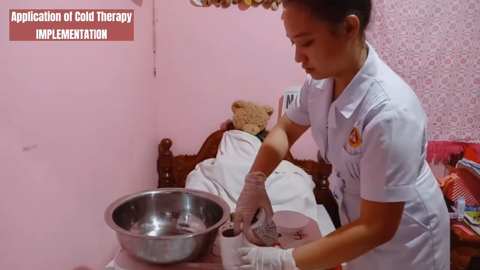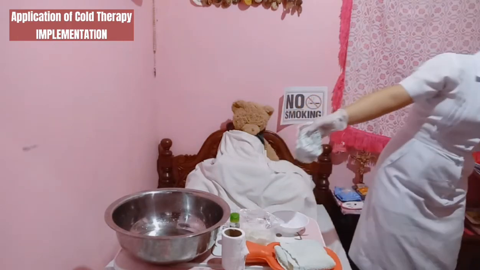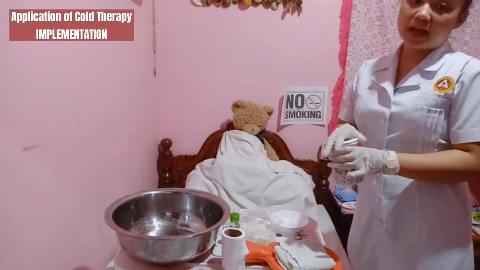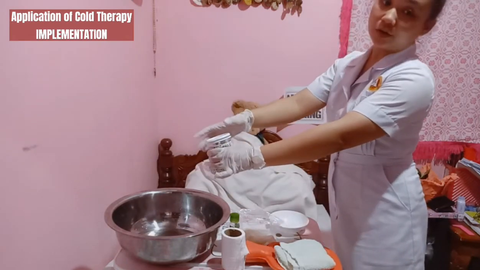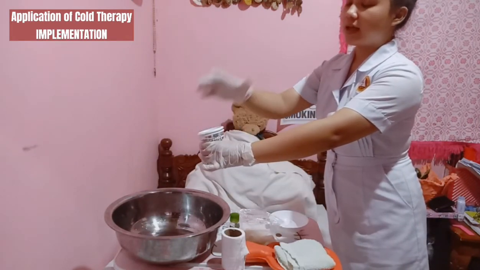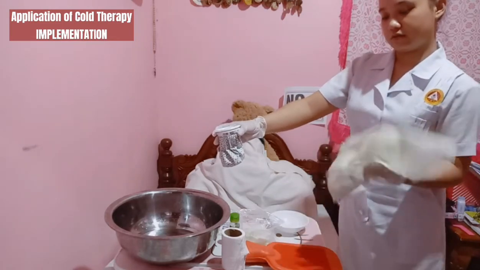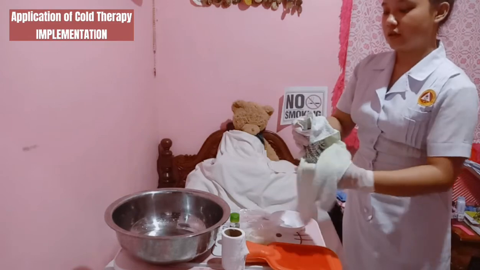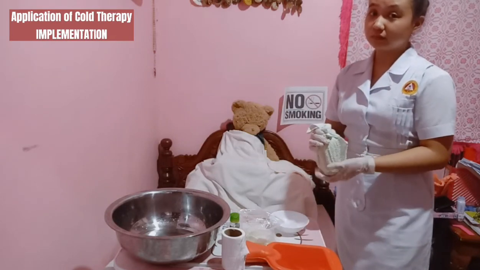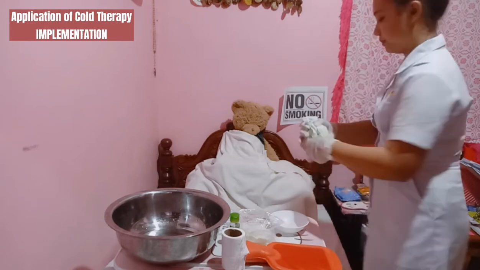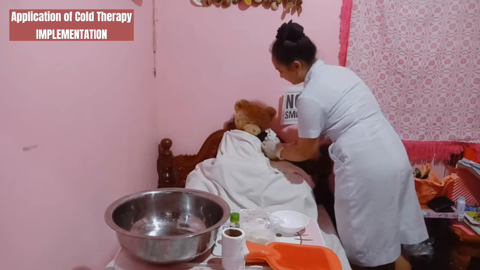You can use this one. That one. And then after that, you can squeeze and knead the bag or the pack gently, and after that you can wrap the pack or bag with a towel, and then apply it to the part to be treated or the injury, and you can use tape as needed. Is it okay, sir? Thank you.